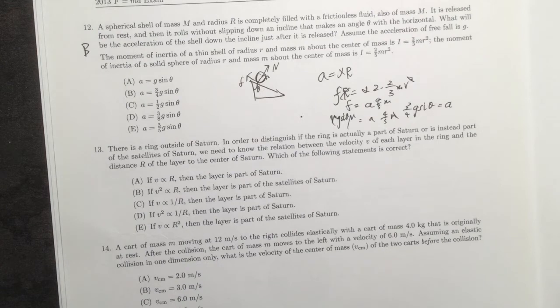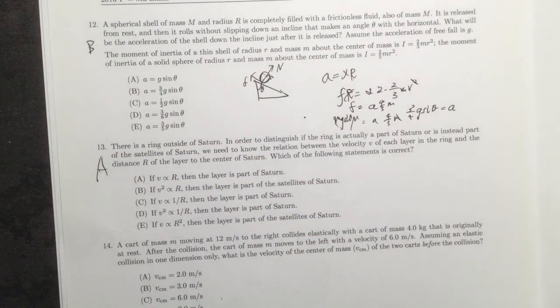So let's imagine if the ring is part of the Saturn, then they will have the same angular velocity, which means the bigger the radius, the velocity of the Saturn's ring will be directly proportional. And if the ring is not part of the Saturn, then the velocity of the ring will be obeying the gravitational law. A. If V is directly proportional to R, then the layer is part of Saturn. Well, that is correct, right? That's correct. So I think the answer is A. But let's look at the rest of the options to make sure.